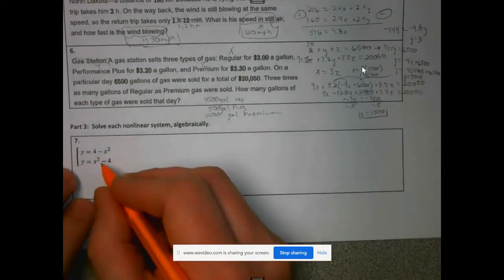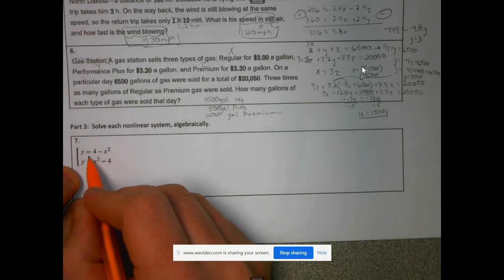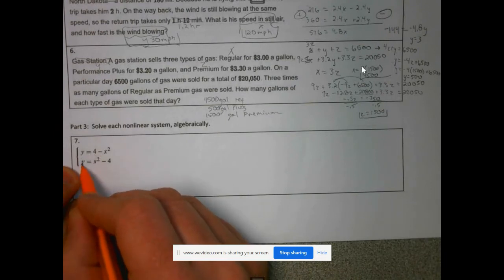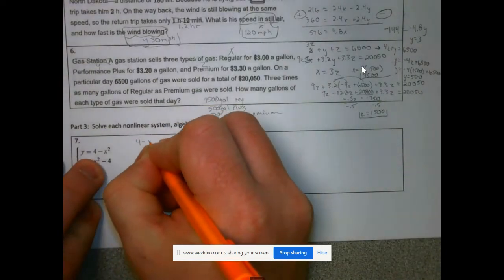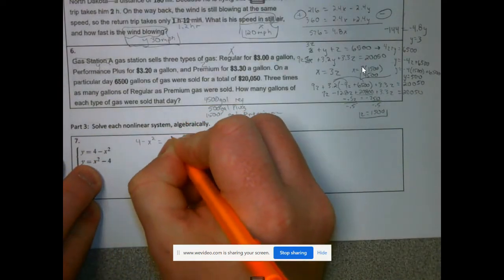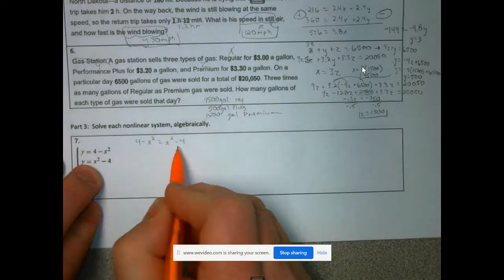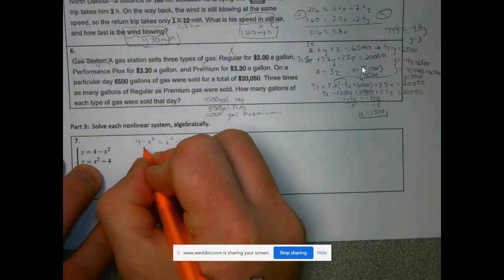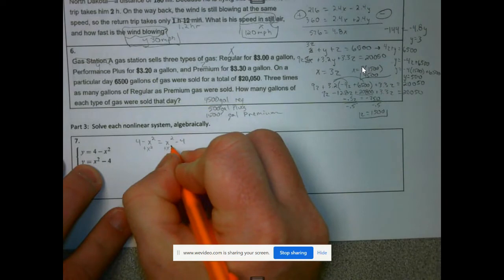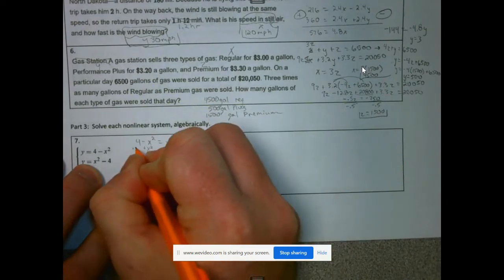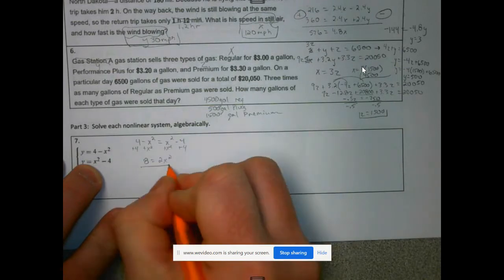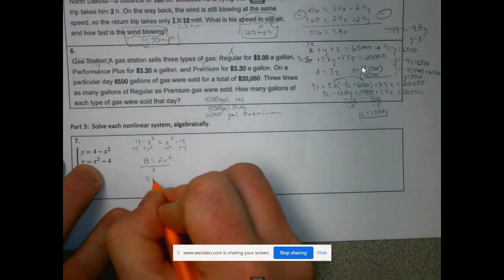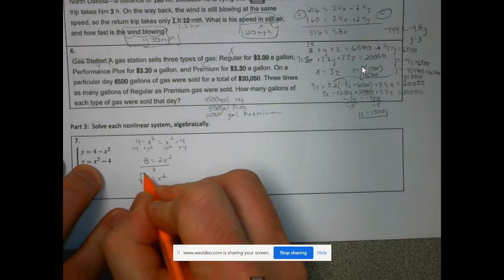Okay, so here if I substitute, if I set this equation, both of these are equal to y. So I can say 4 minus x squared equals x squared minus 4. And I'm just left with x's. So we're going to add x squared, going to add 4. So you get 8 equals 2x squared. Divide both sides by 2. 4 equals x squared. And then take the square root.